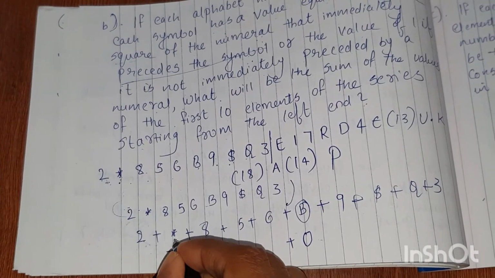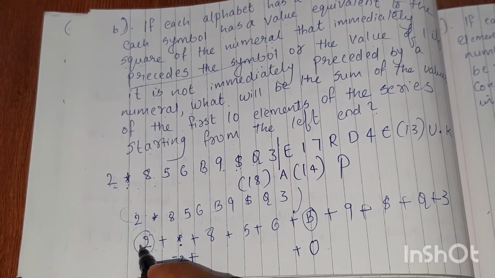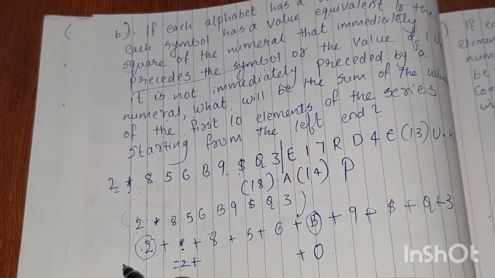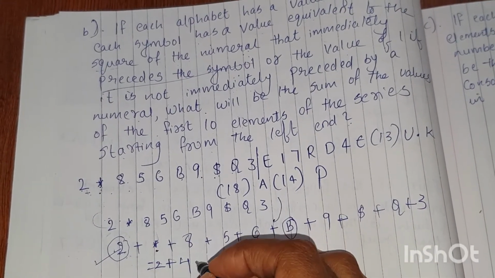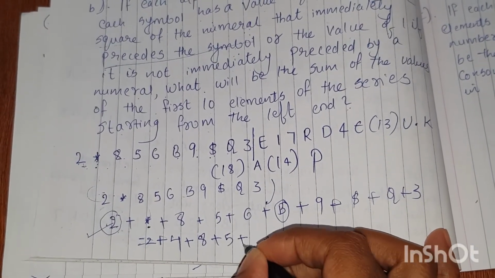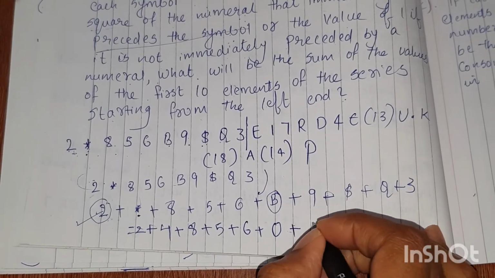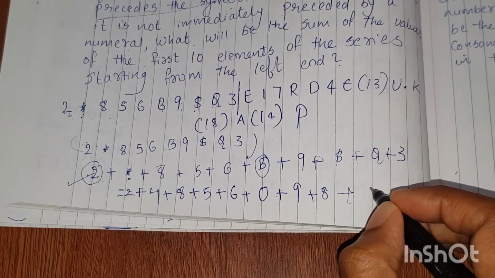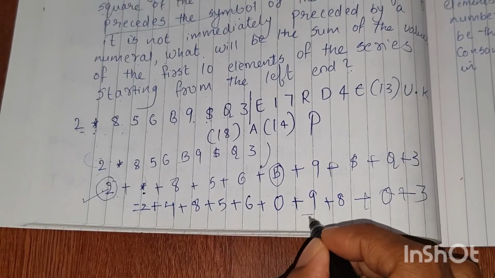That means the value of star is the square of the numeral immediately preceding it. The numeral before star is 2, so we take the square of that numeral. So 2 plus 4, plus 8, plus 5, plus 6, plus the value of b as 0, plus 9, plus the $ value, plus 0, because the value of alphabet is 0 as per the condition, plus 3.